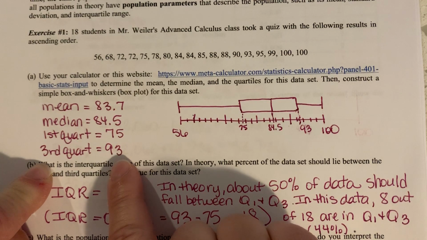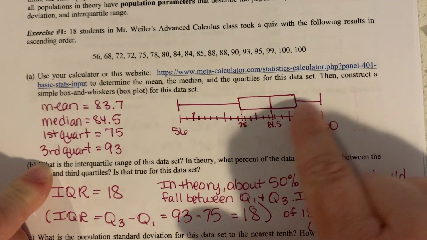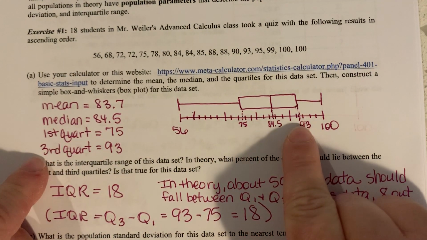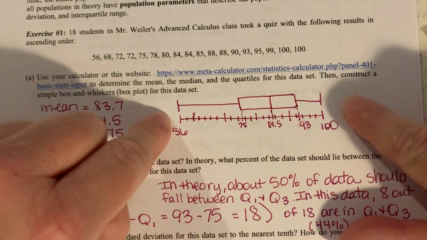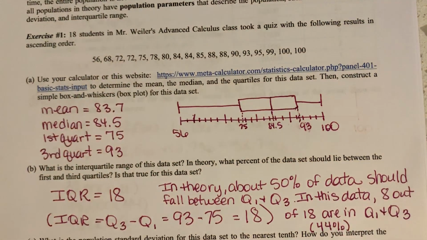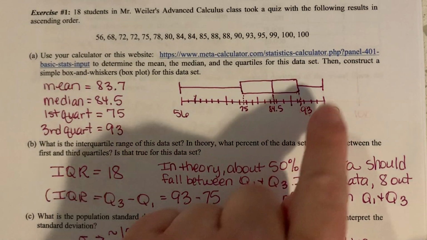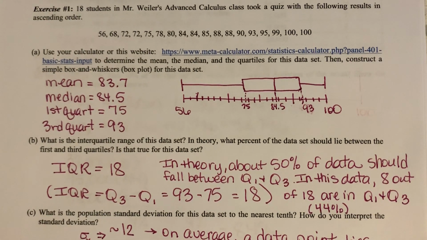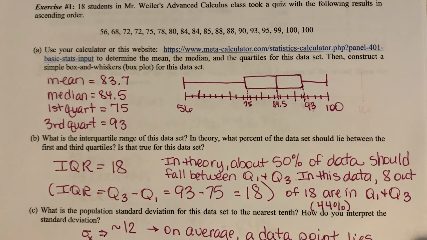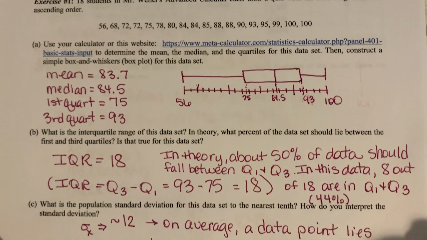You don't have to calculate it. But you have a box from the first quartile to the third with a line where the median goes. And then you do the whiskers out to the low and the high. All right, so this is a familiar type of graph. You've done box and whisker plots before, or probably have. I would assume you have in middle school probably, so it's been a while.